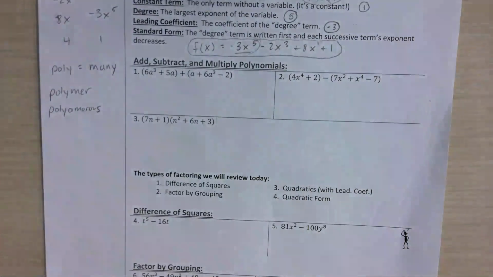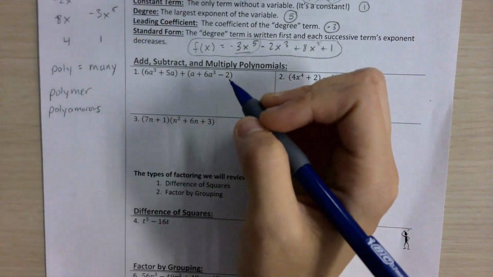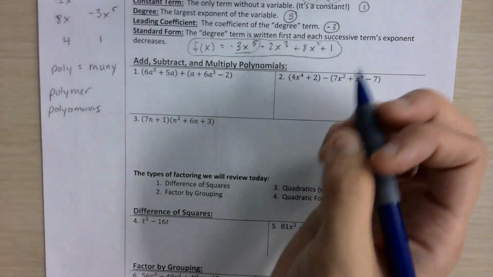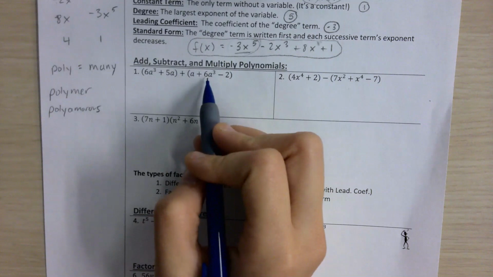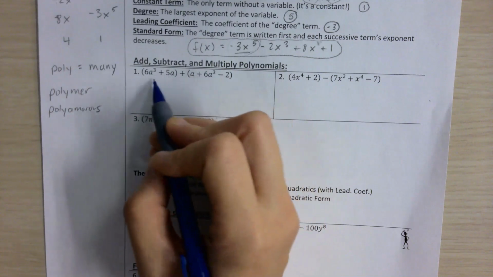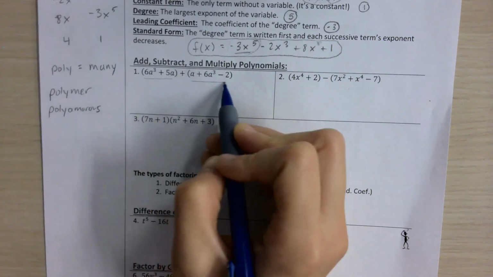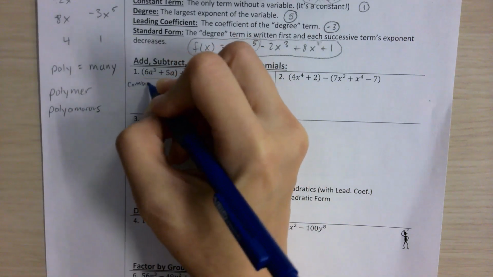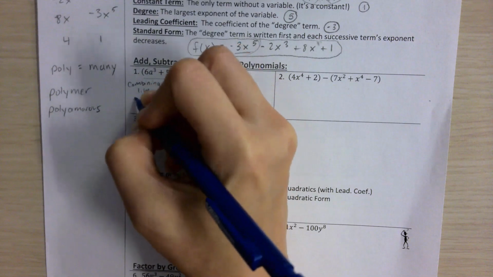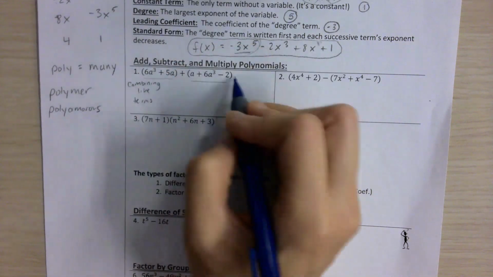Okay. So add, subtract, and multiply polynomials. These are the most common operations you'll do. And the biggest thing to remember is to keep the same rules that you would use before. Something that's tricky is sometimes people see these two parentheses and think they should multiply, but it's actually just saying I want this quantity added to this quantity. So really we're just combining like terms. So right, we're adding this all up.